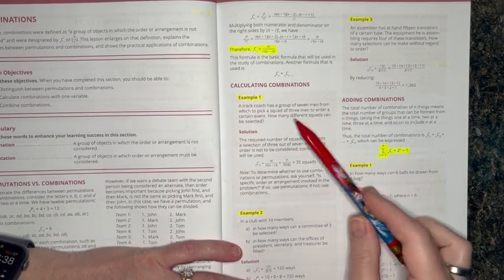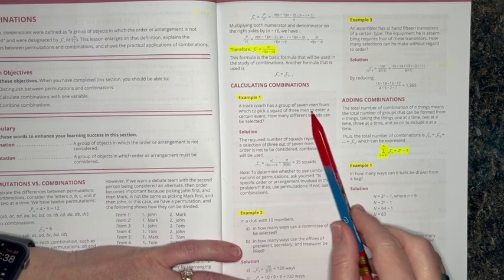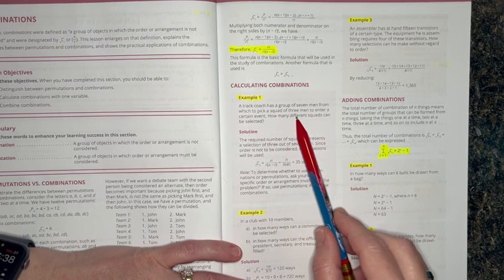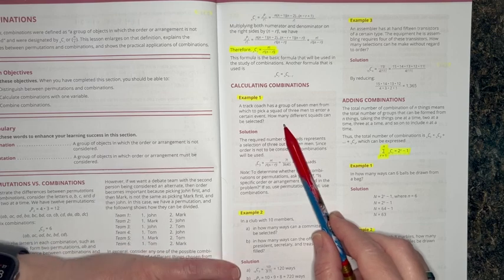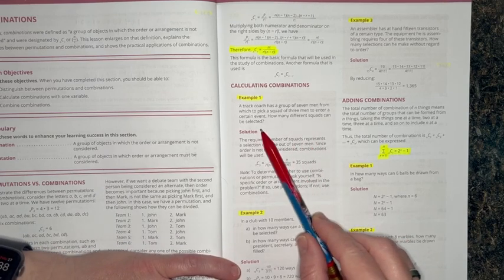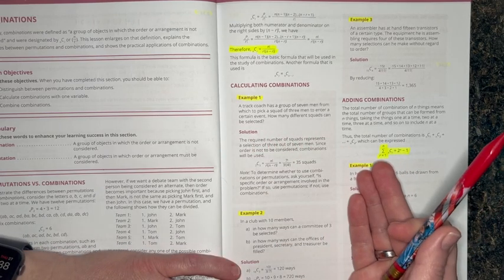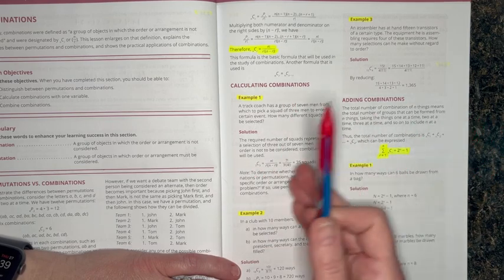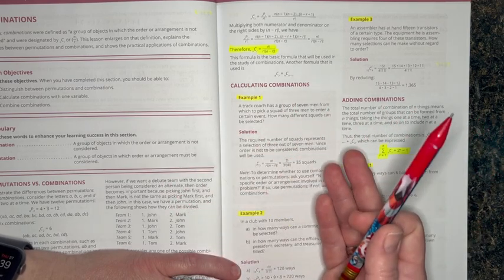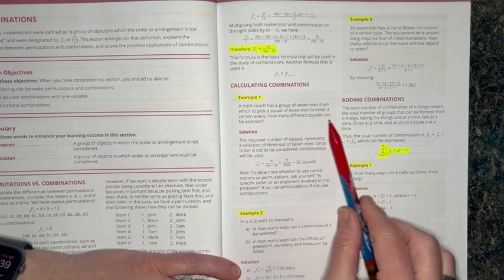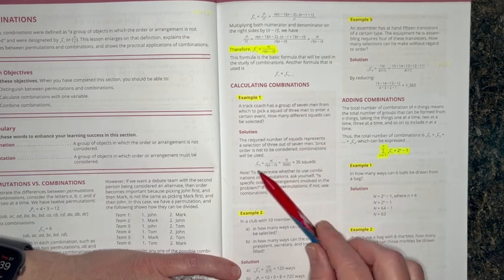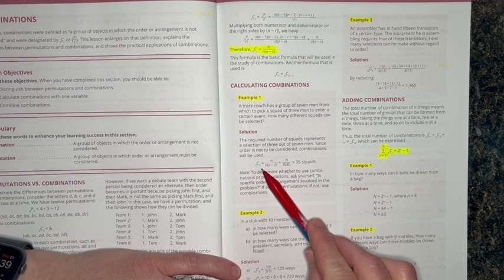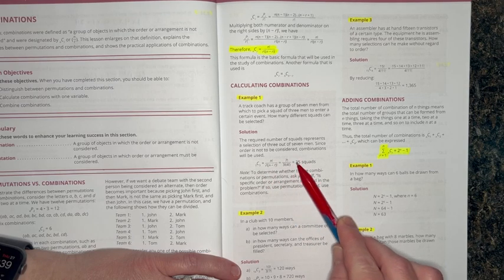So, taking a look at example 1, a track coach has a group of 7 men from which to pick a squad of 3 men to enter a current event. How many squads can be selected? The order doesn't matter here. You're not picking the most important first, right? It's just how many groups of 3 can be made from these 7 men. It's a combination of 7 things taken 3 at a time. And you set up the factorial like this.